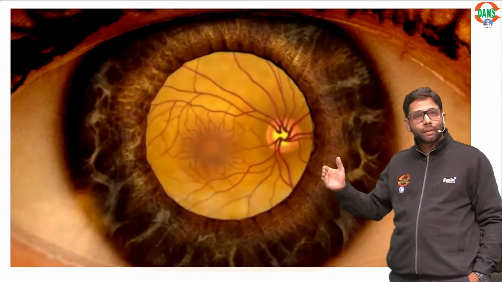So let us now see: this is the eyeball, this is the iris, this is the pupil. Let us dilate the pupil and let us go inside the eye. Then let us see the retina, how the normal retina looks, what are the parts of a normal retina, what are the layers of the normal retina, and what is the blood supply of the normal retina. Let us see.